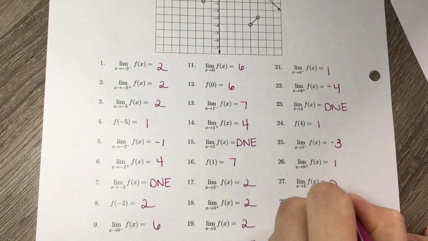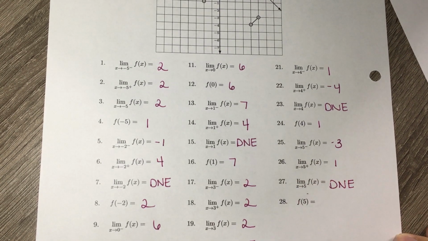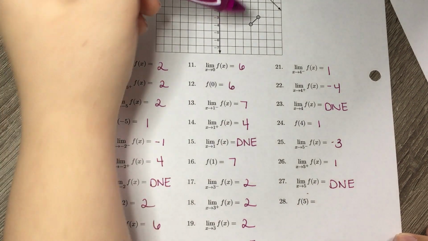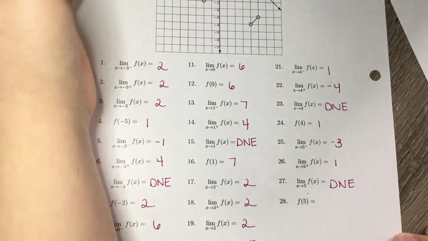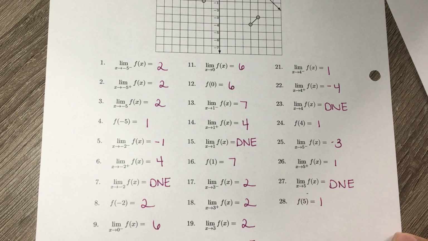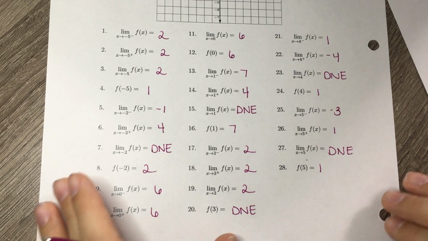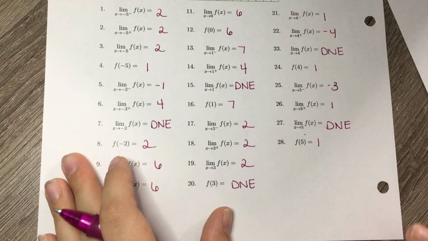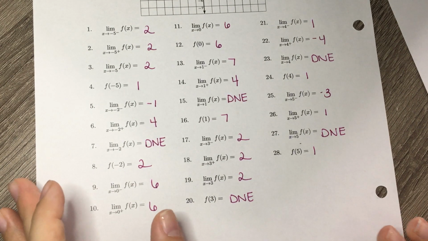Negative 3 does not equal 1, so our limit does not exist. And then lastly, f at 5, my y value when x is 5 is equal to 1. All right, so like I said, this is better done with many examples. So we spent more time on the examples than the actual notes.